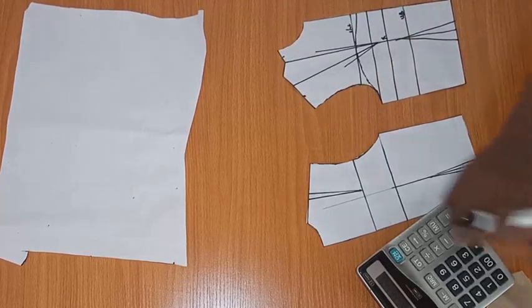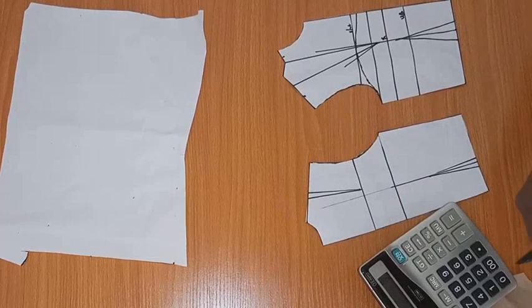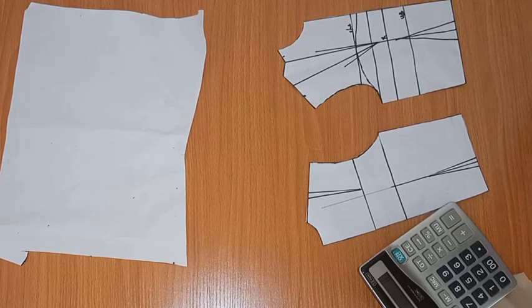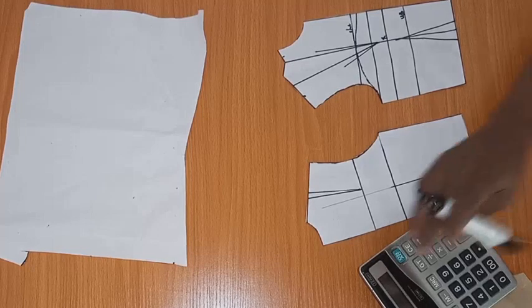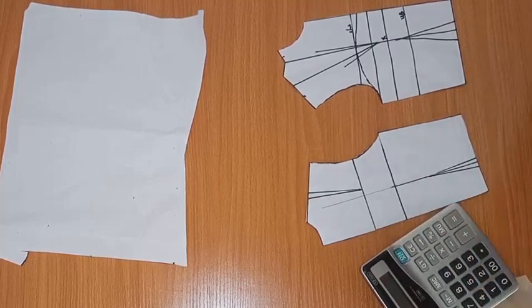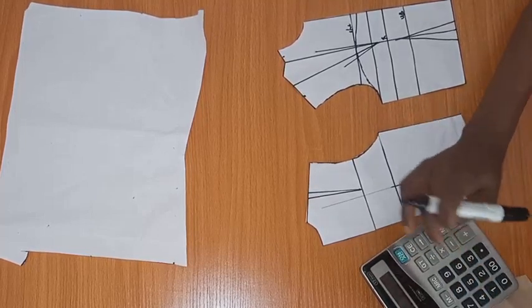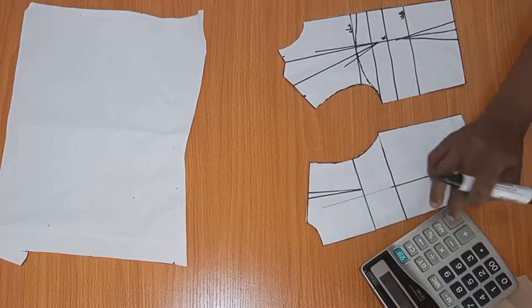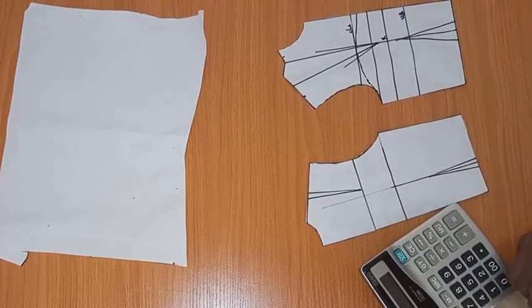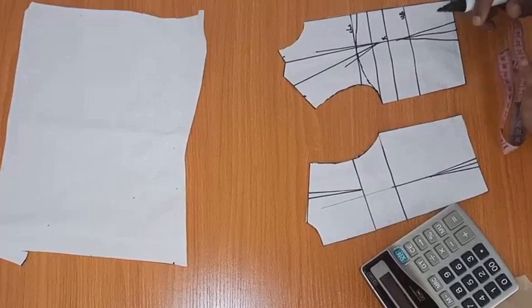So my actual underbust is 6 3/4. When I convert it to centimeters, that's roughly 17.